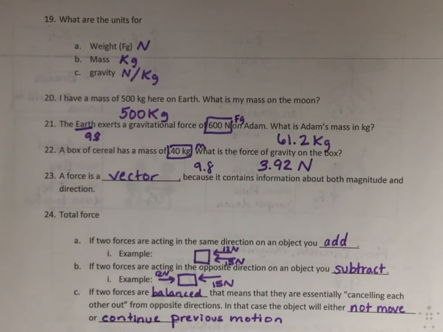Number 24, total force. If two forces are acting in the same direction on an object, you need to add them together to figure out the total force. So here's the example I've drawn. You would add these two together. If they are acting in opposite directions, you would need to subtract because part of them cancels the other one out. So in this case, total force would be 3 newtons to the left.